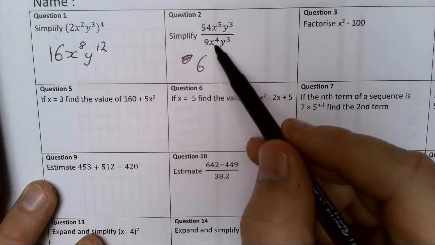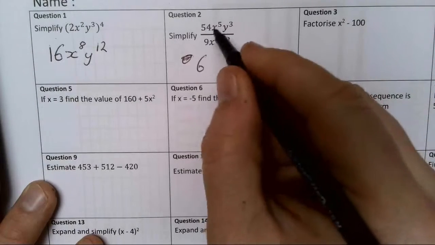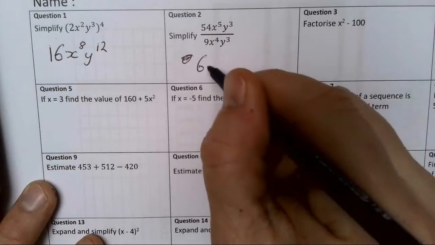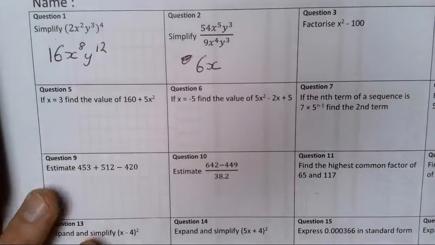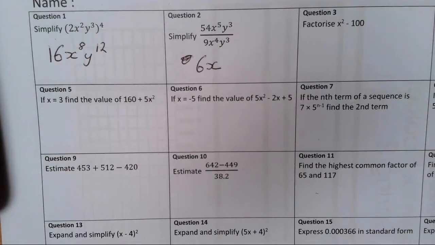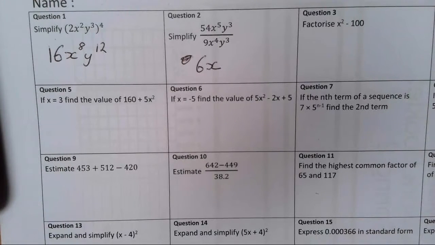And then x to the power 5 divided by x to the power 4 is just x to the power 1, or x. And y cubed divided by y cubed is going to cancel out. So it just ends up with 6x.